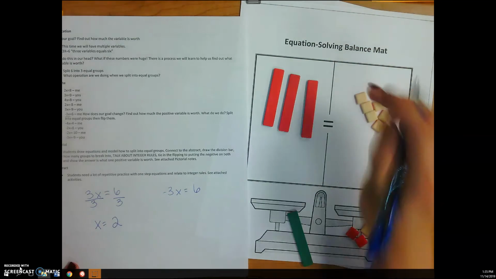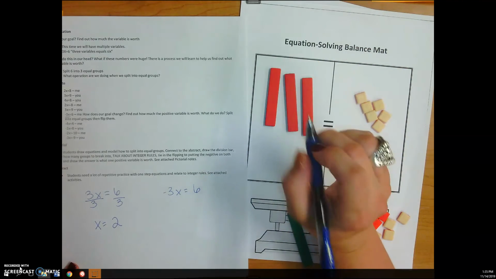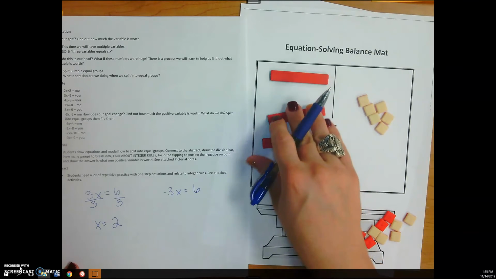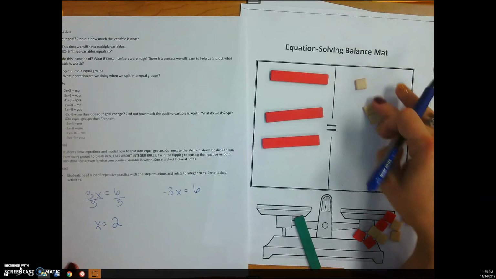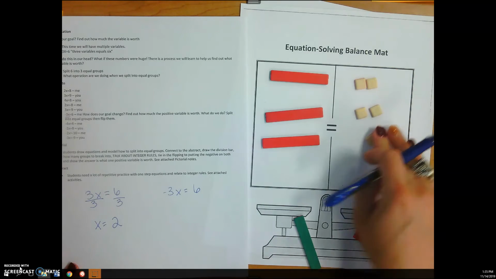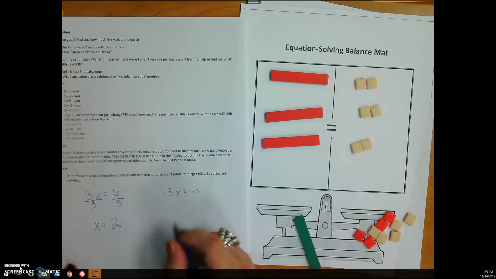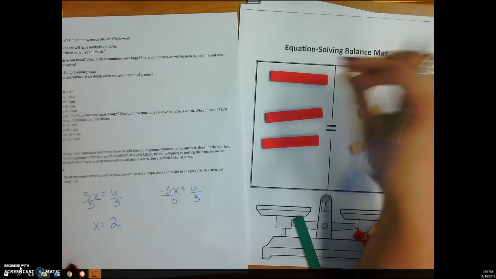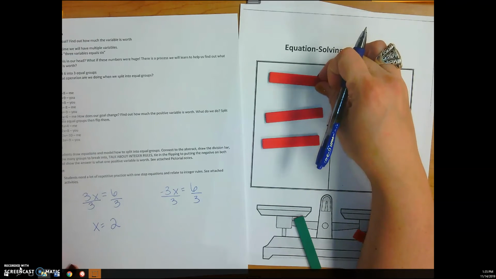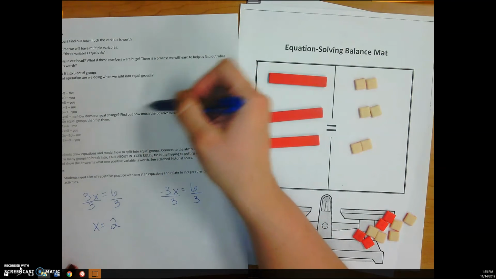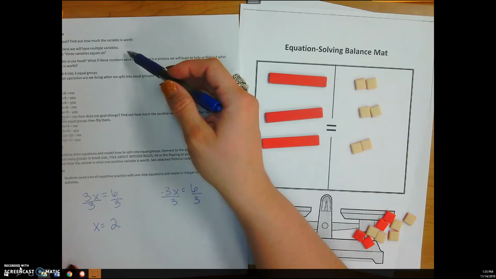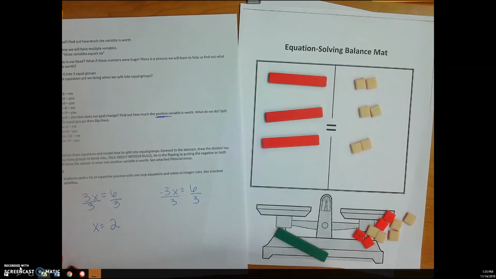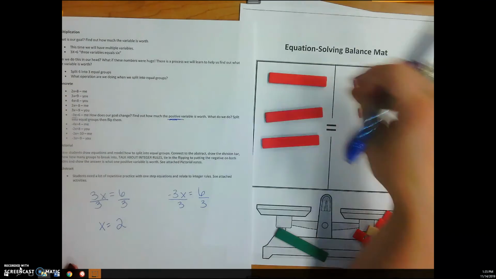We're going to do the same process: split this up into 3 equal groups, because there are 3. Then we're going to split this up into 3 equal groups. Now we are not done. We want to split into 3 equal groups, but we are not finished. We want to know how much the positive variable is worth. So how does our goal change? In the past it's been how much is the variable worth, but now we want to find out what the positive variable is worth. So how can we do that?